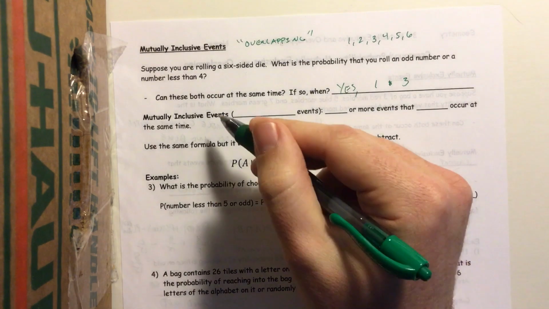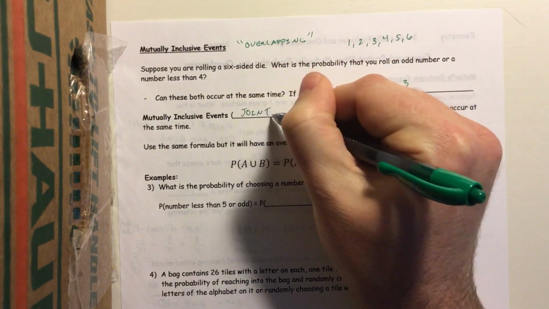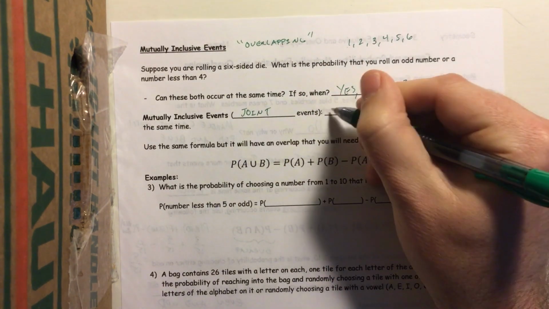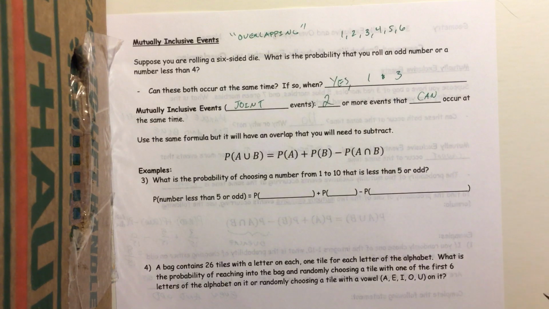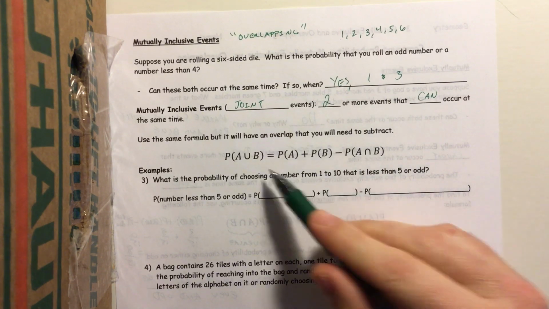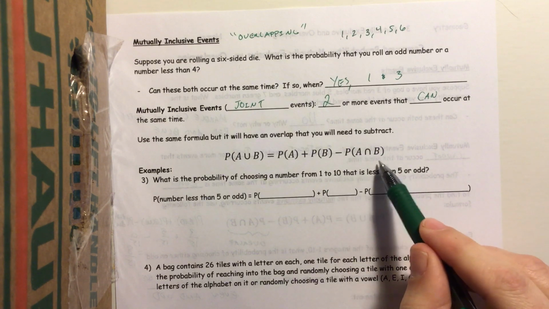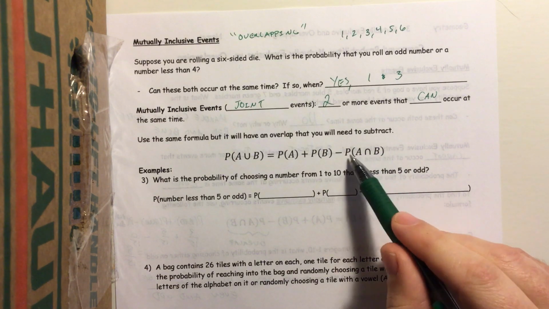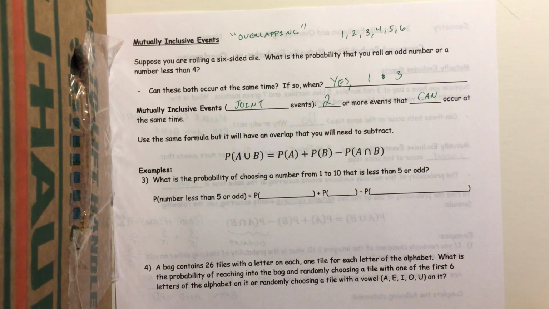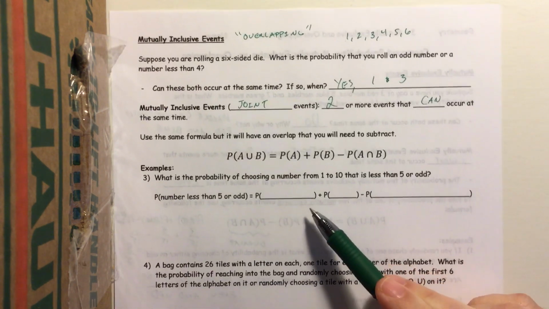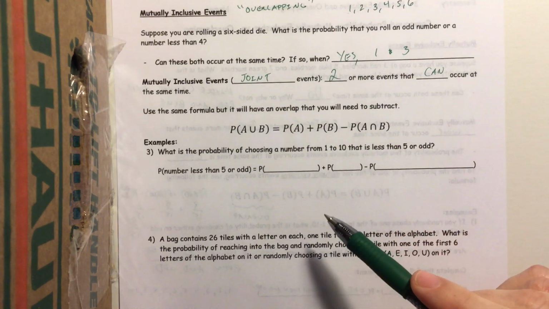So mutually inclusive events, also known as joint events or overlapping, which I wrote up here, is when 2 or more events can occur at the same time. We're going to use the exact same formula, only this time this overlapping part is not going to be 0 over a number. It's going to actually be a number because we have an overlap with both of these events. So we're not going to solve this one out. We're going to move on to a different example.